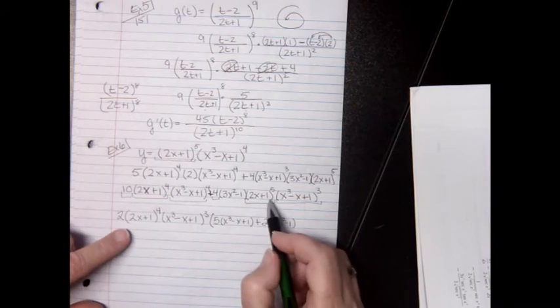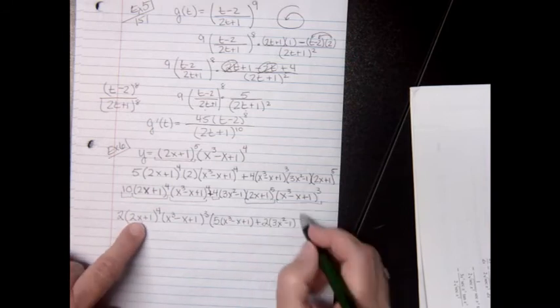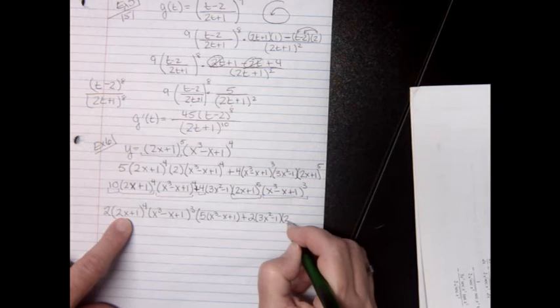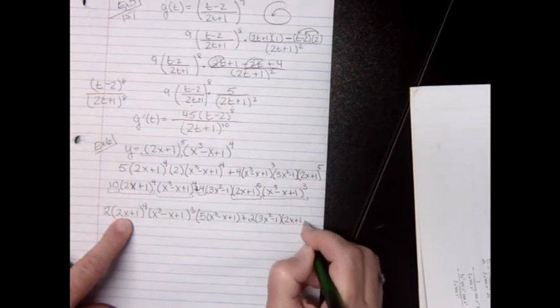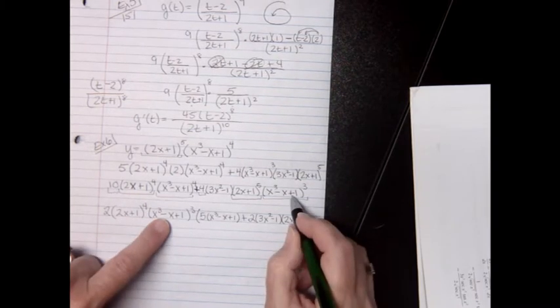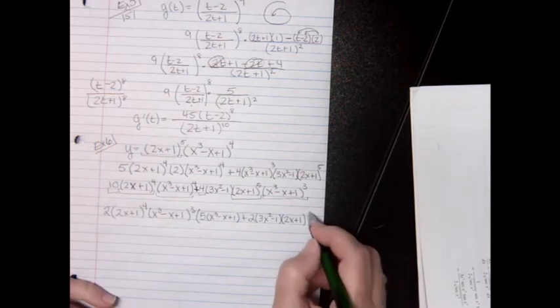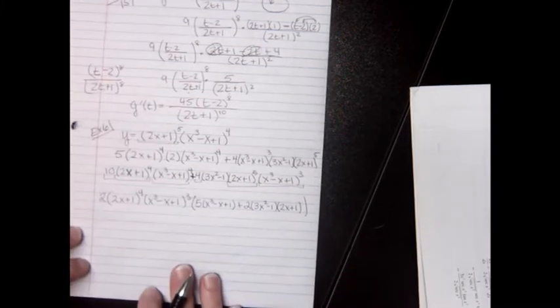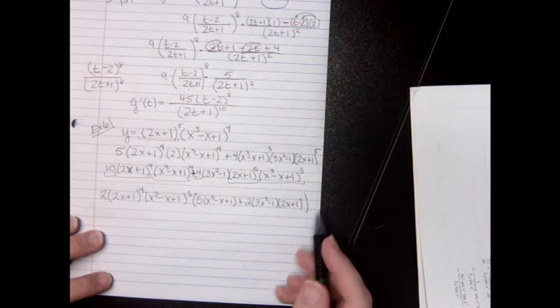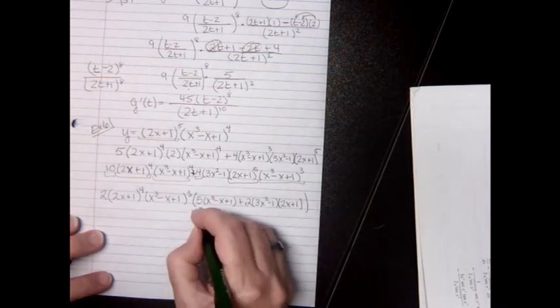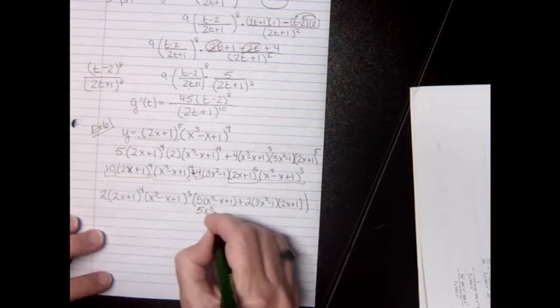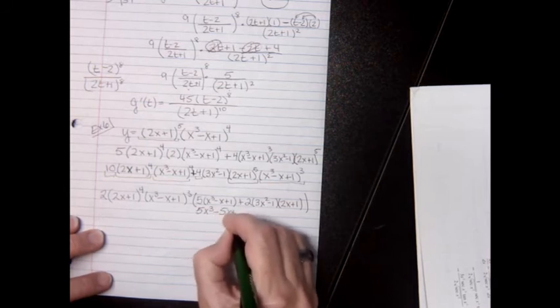And I took 4 of these out, so I have 1 of these left. And I took all 3 of these out. Okay, so now I have this. Now, let it distribute here through. I'm going to make this 5x cubed minus 5x plus 5.